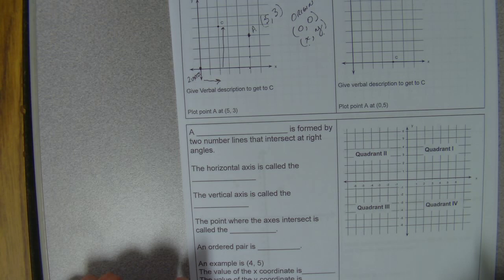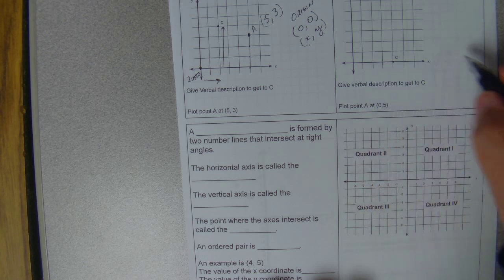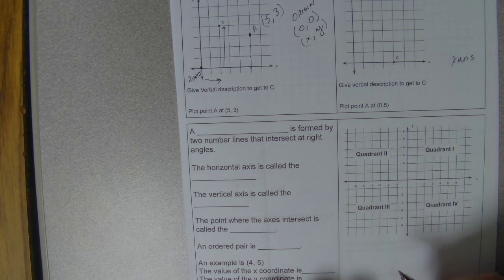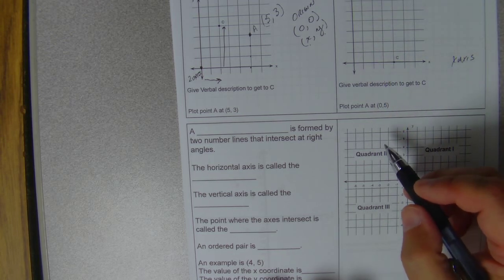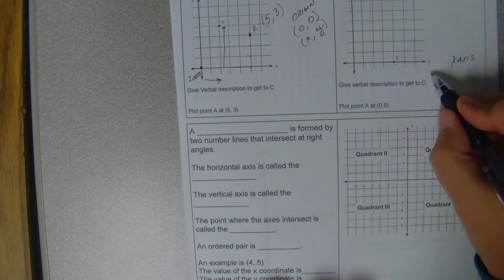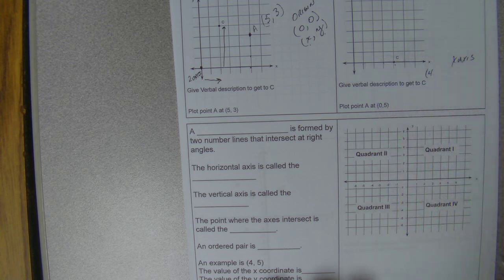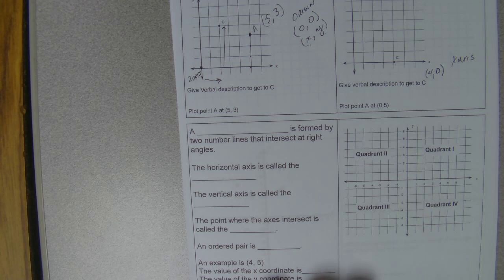Okay, where is C? Well, as you can see, it is on the x-axis. Alright, it's not on the y-axis, it's on the x-axis. So, side to side, 1, 2, 3, 4. And how much does it go up? It goes up 0. So that's where point C is.